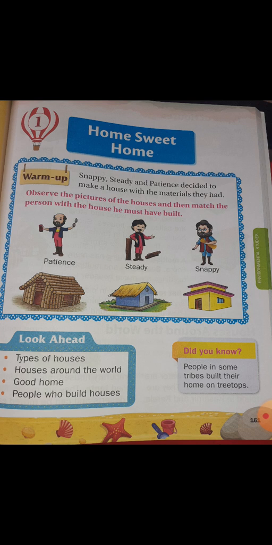In the first lesson, I have already completed fill in the blanks and draw lines to match correctly. In the first part, we learned to fill in the blanks with the correct word. That is, we should keep our house clean. Second, cement, steel and bricks are used to make pakka houses. And third, a carpenter makes the windows of a house.